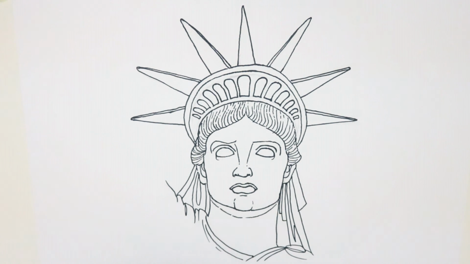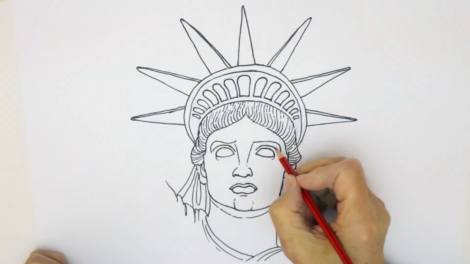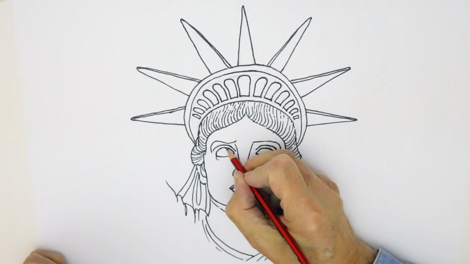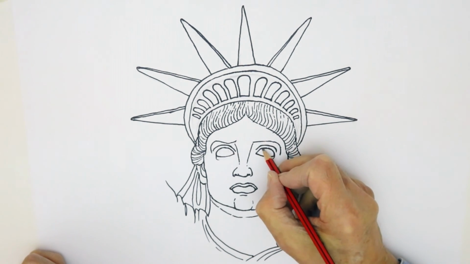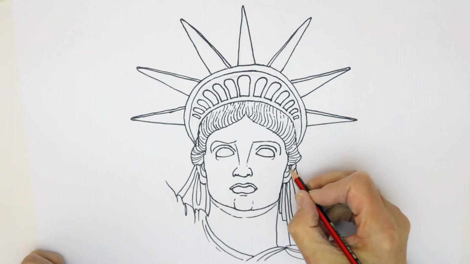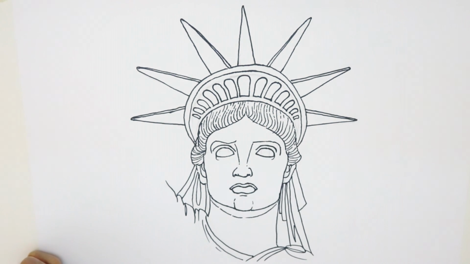Okay, excellent. So there is the Statue of Liberty. Now the actual eyes, the pupils of the eyes are very faint in the actual statue, and you can put them in if you like, or just leave them like that, because it looks rather sculptural if you do.